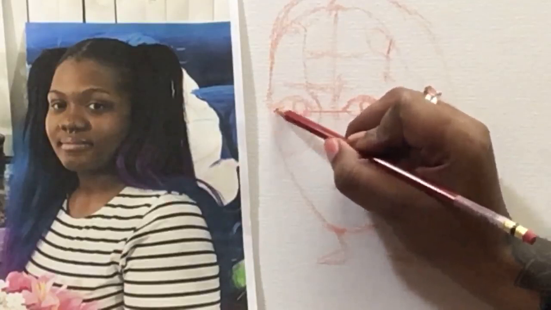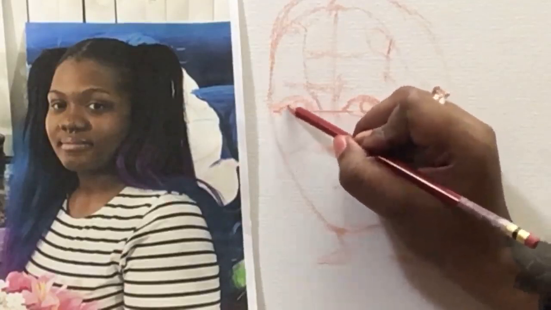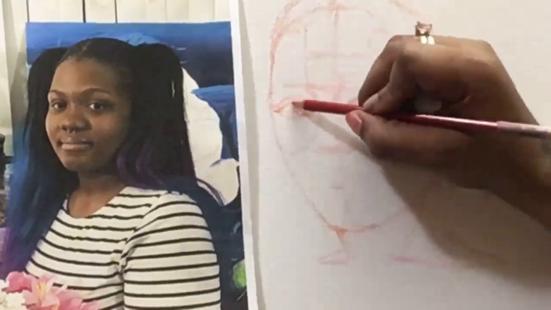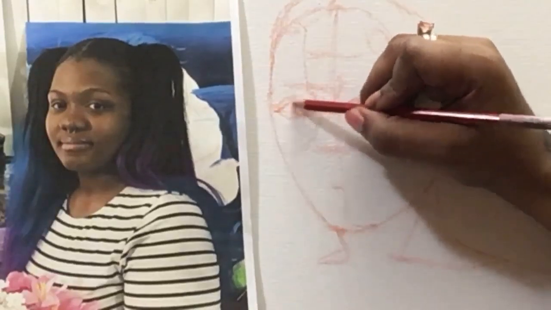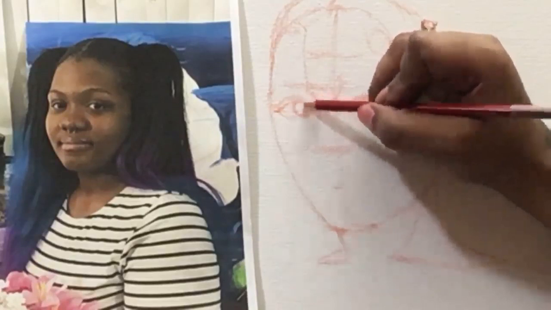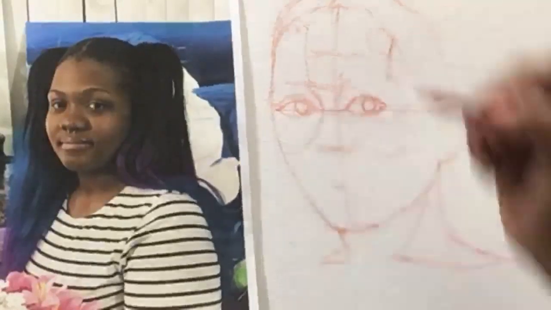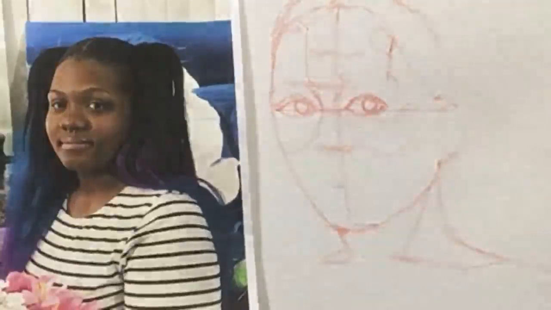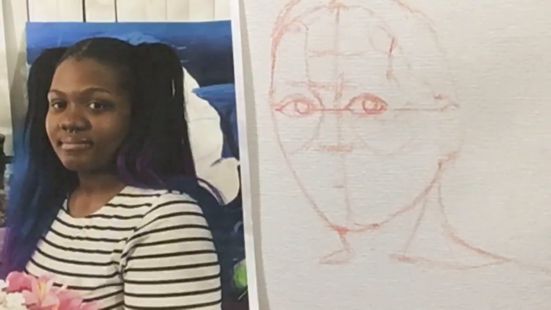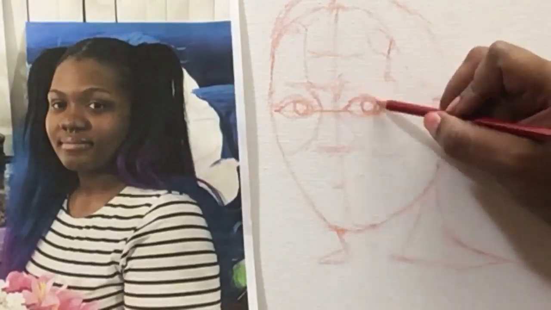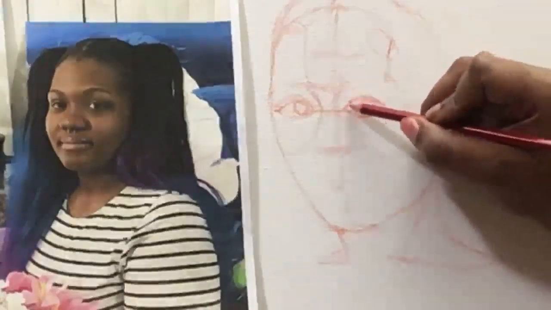Now that you put in your eyeball, your iris, your pupil, whatever you want to call it, now you can start adding that lid. And you still want to follow the contours of your sitter's face. Yeah? And now she's looking a little more normal now that I put that eyelid in. Again, I'm doing the same thing on this side.